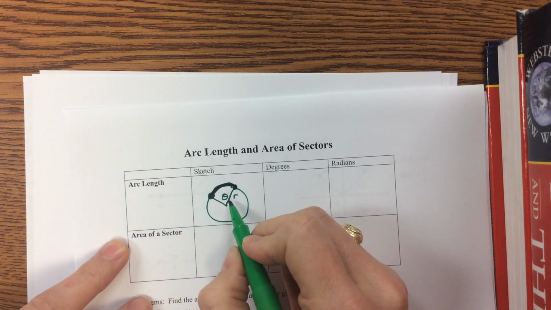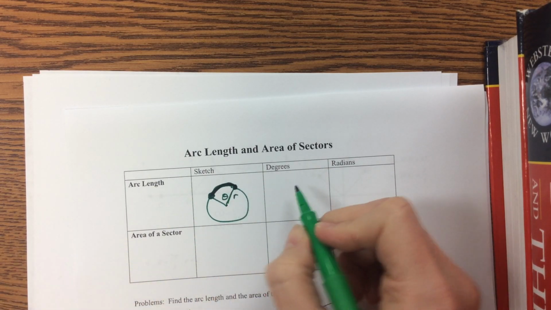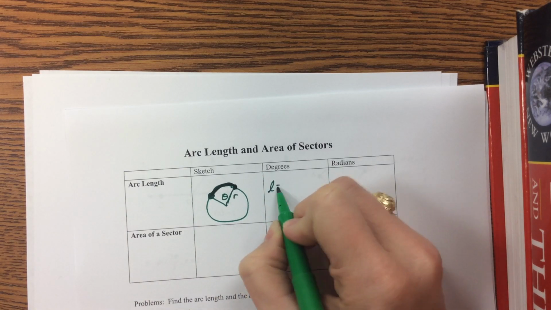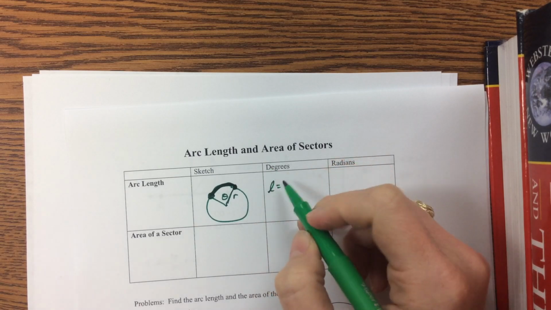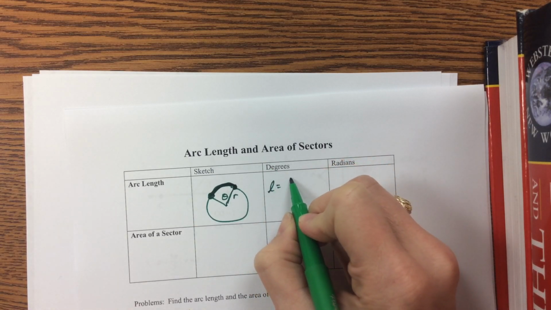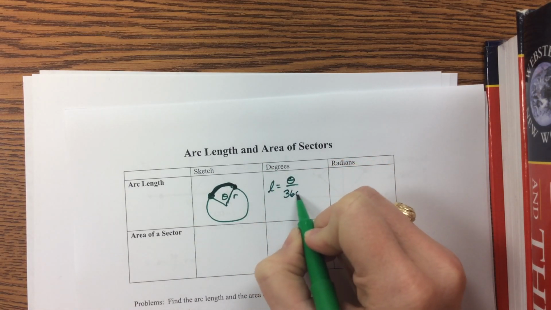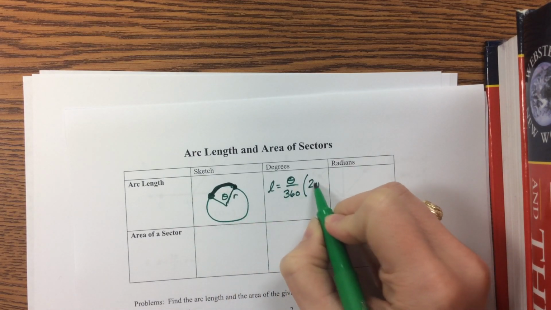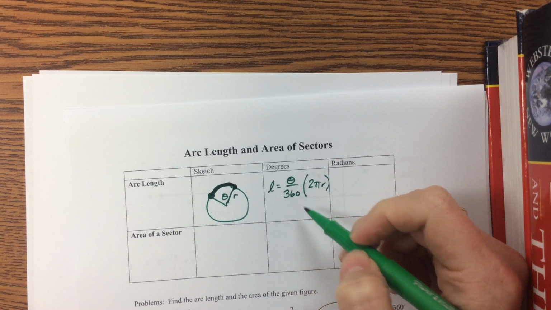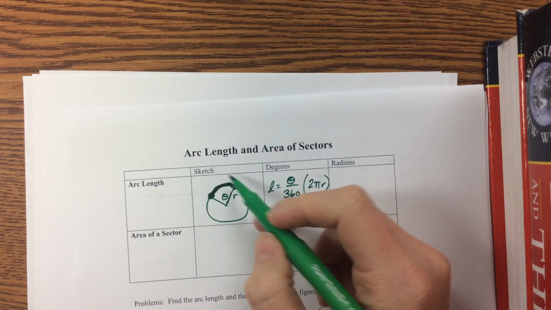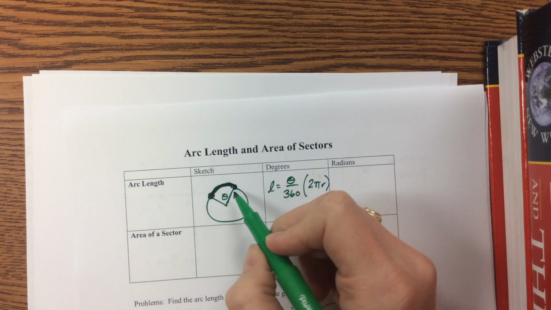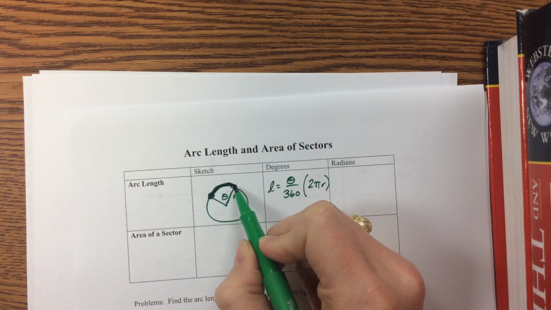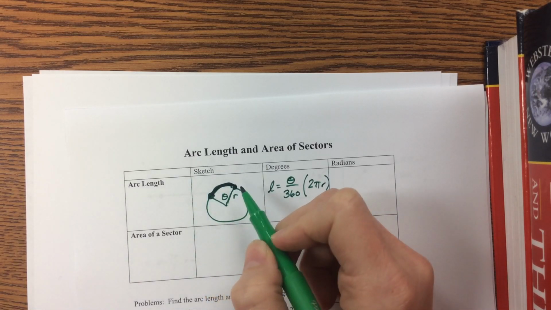So this, you'll notice, is a fraction of the whole circumference. So if we're writing in degrees, it's a fraction, theta over 360 times the circumference, which is 2 pi r. So that becomes our formula for finding how long, you could think you're running on a circular track. How far did you travel? A little ant is walking on the circle. How far did it go?